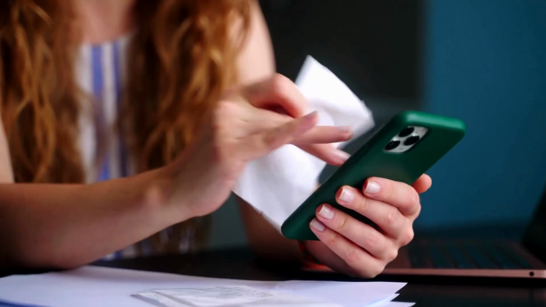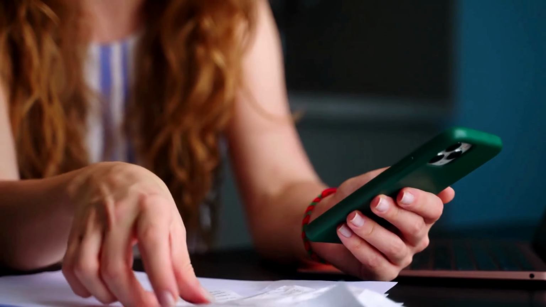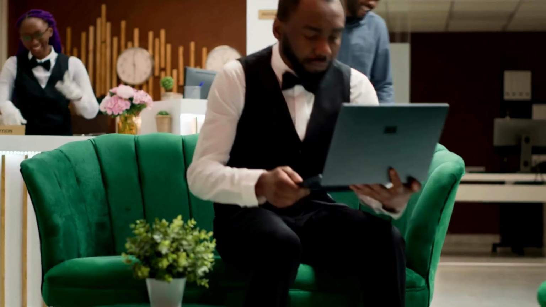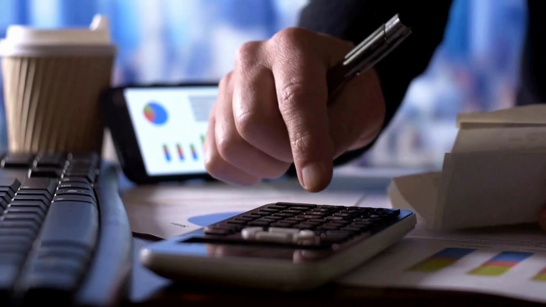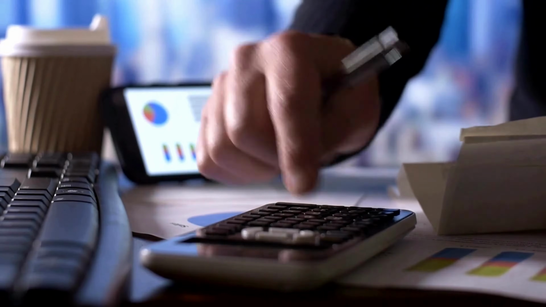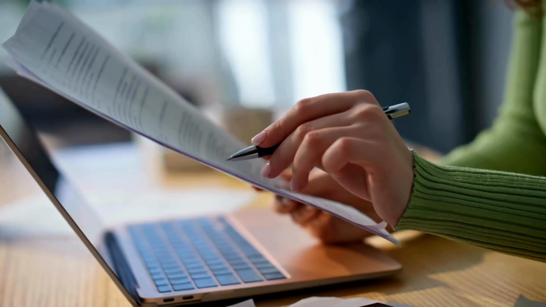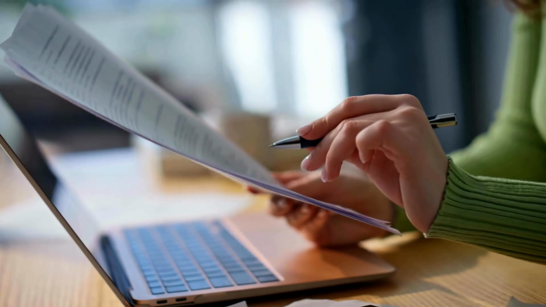Now, with that said, let's break down what Form 1099-G is, why you received it, and how it could impact your taxes. So, what is Form 1099-G? This is known as a certain government payments form, and it's issued by federal, state, or local governments to report certain types of payments you may have received throughout the year.